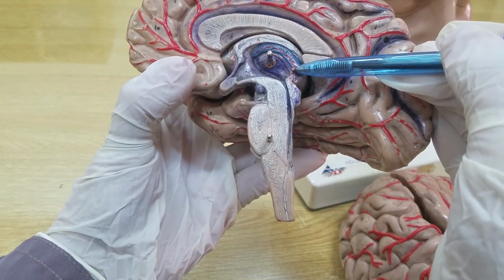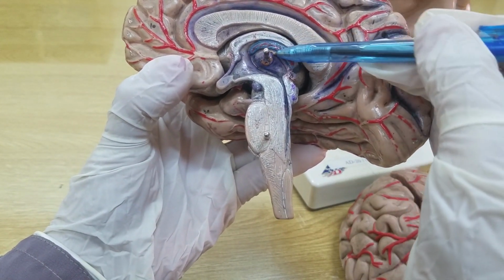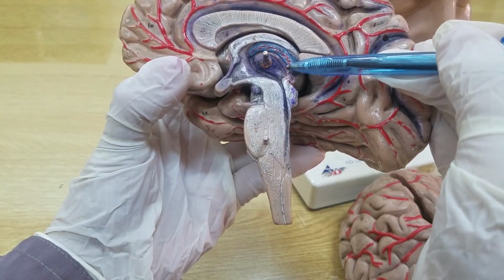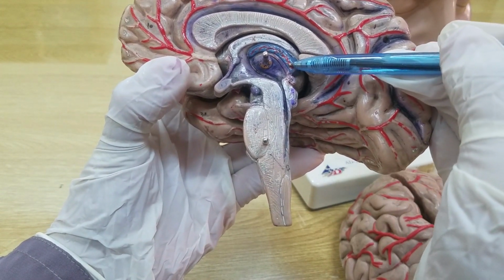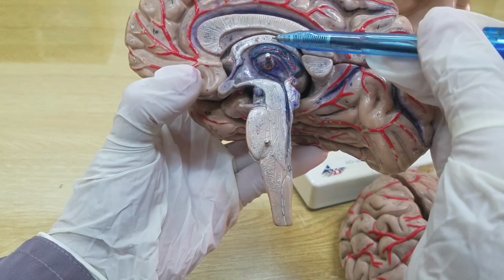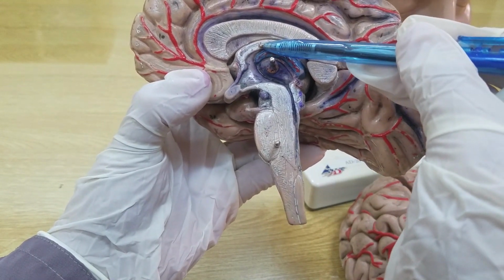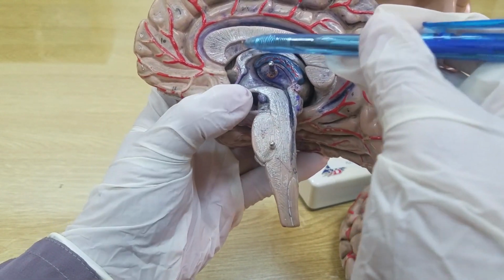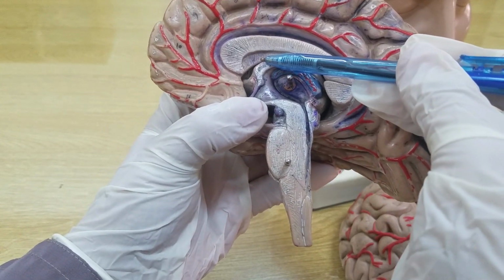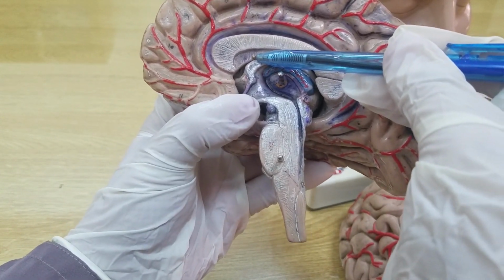Then we can see the choroid plexus of the third ventricle, the blue and red part. Above the choroid plexus, this white structure is the fornix. Above it, there is a thin layer called the septum pellucidum, which separates the anterior horns of the lateral ventricle from each other.